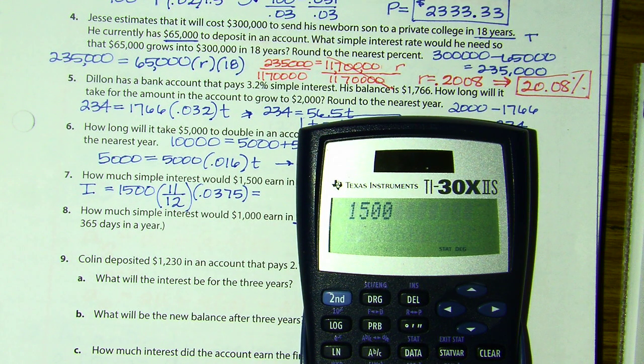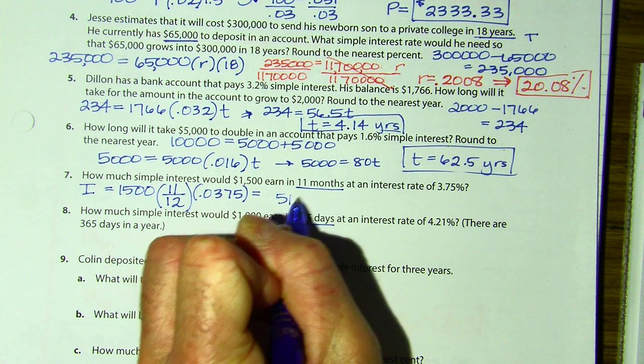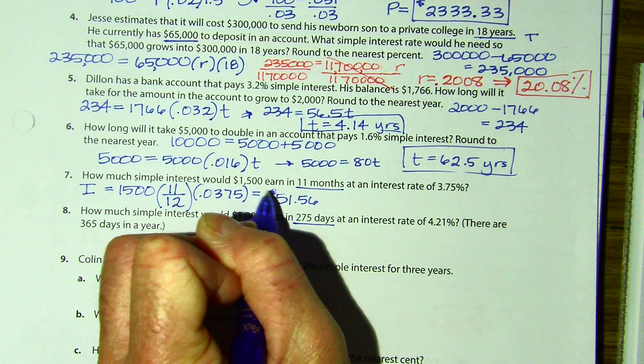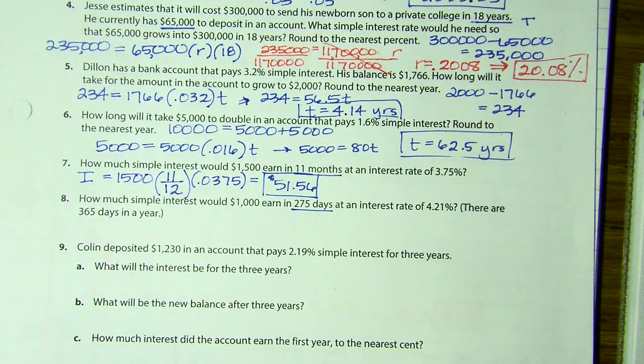So 1,500 times, parentheses, 11 divided by 12, parentheses, times 0.0375. And I get $51.56. So in almost a year, that's how much you earned in interest.